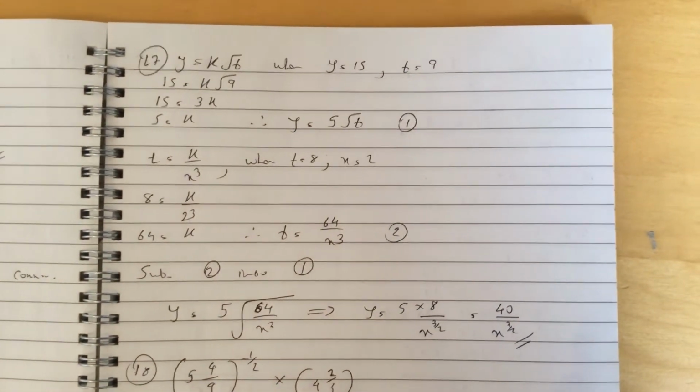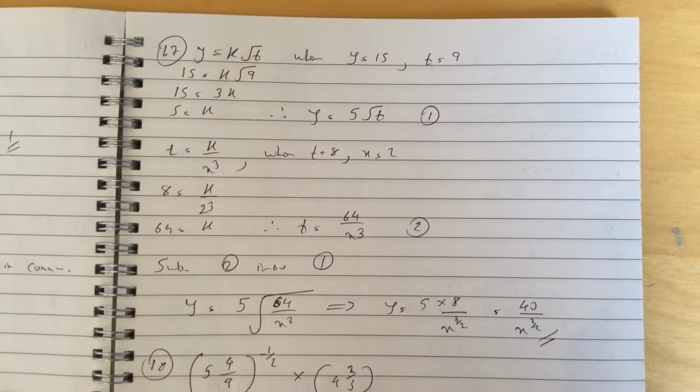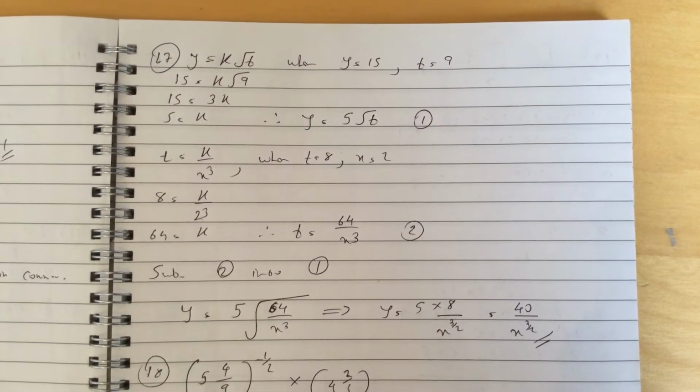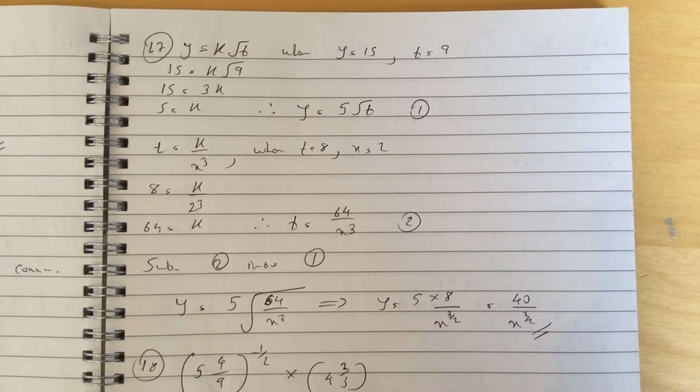Okay. Question 17. So y is proportional to square root of t. That means y is equal to k root t. And we also know when y is 15, t is 9. So you put that in and you get k equals 5. So y is equal to 5 root t.